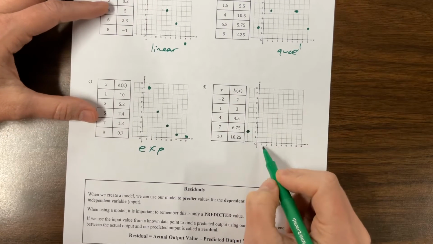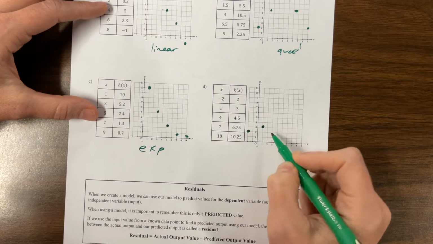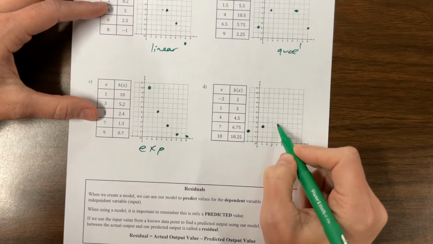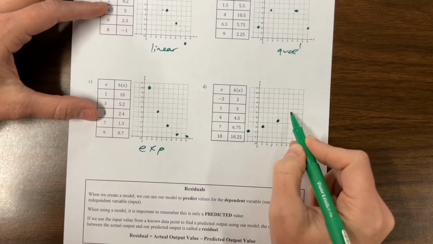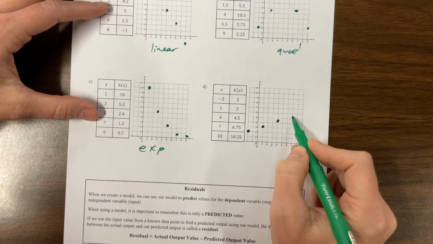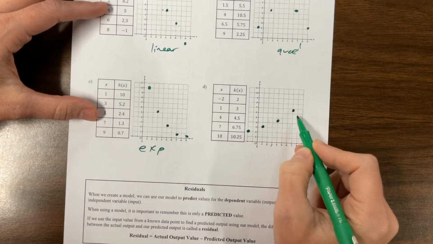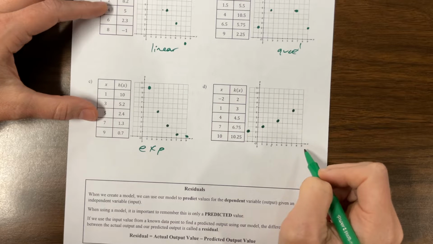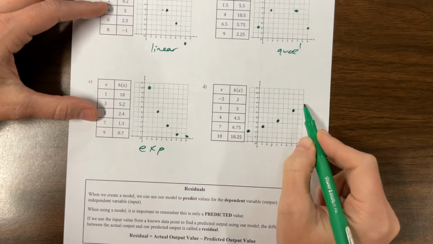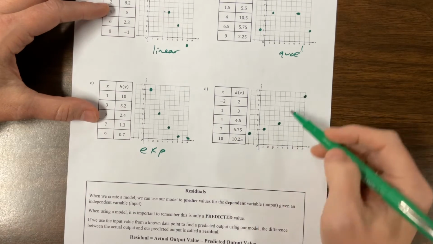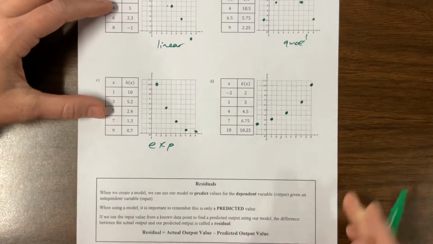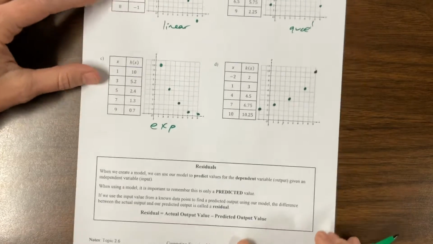(-2, 2), 1, 3, 4, 4.5, 7. We're a little lower than 7. Where is 7? Somewhere about here. I don't know. What is this? This is looking like (10, 10). This is looking pretty linear-ish. Well, not anymore. Maybe this is exponential also. Okay. Oh, that was fun.